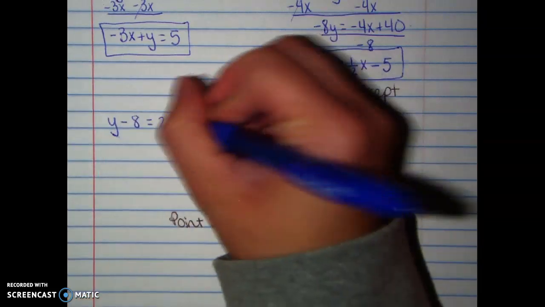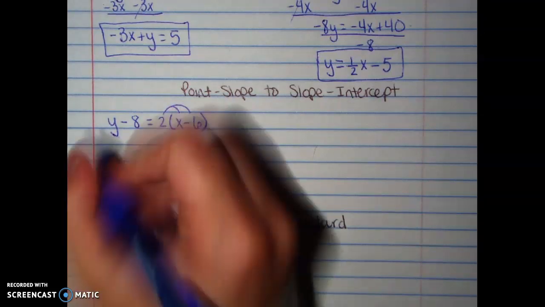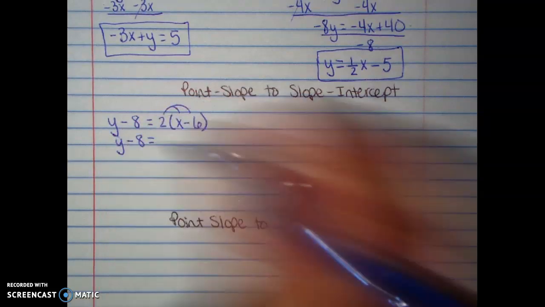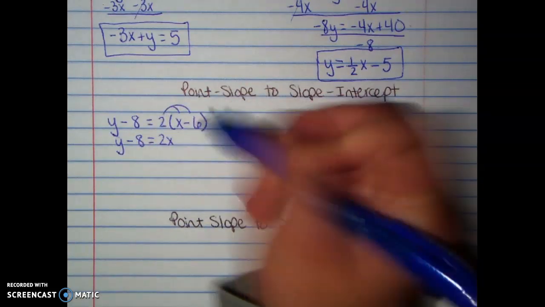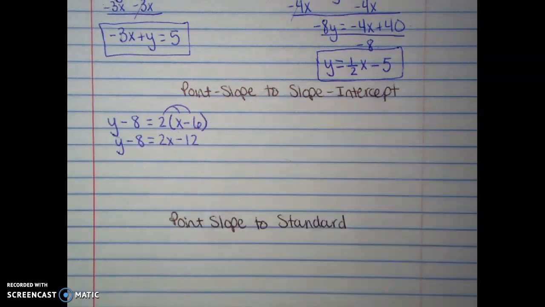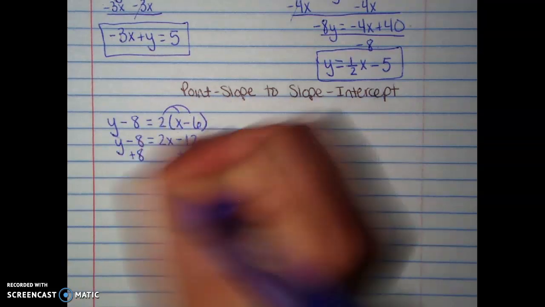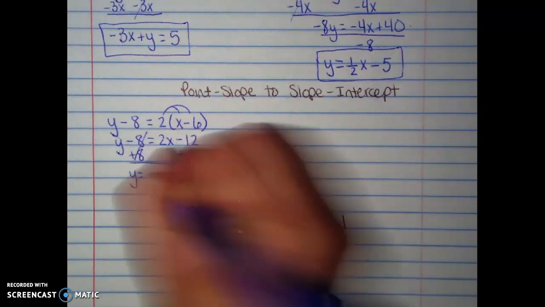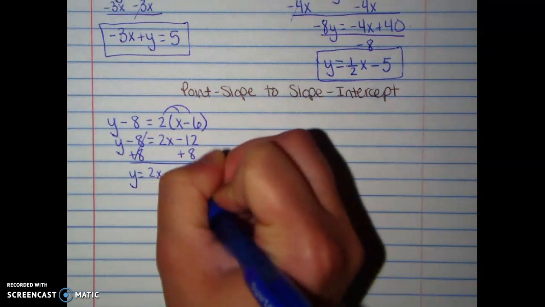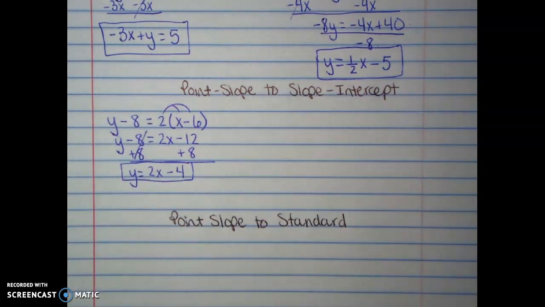We actually have to distribute this 2 and multiply all that lovely stuff. So before I move the 8, I'm going to distribute. So y minus 8 equals 2 times x is 2x. And then 2 times negative 6 is negative 12. Now you can add the 8 over to the negative 12. So my answer in slope-intercept form is y equals 2x minus 4. And you should be able to graph that equation at this point. But we'll review graphing tomorrow.